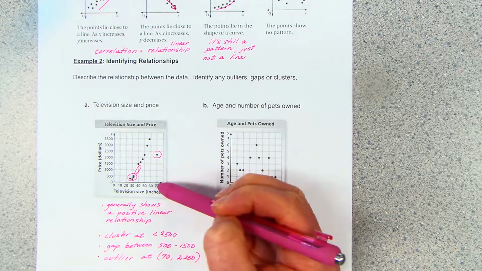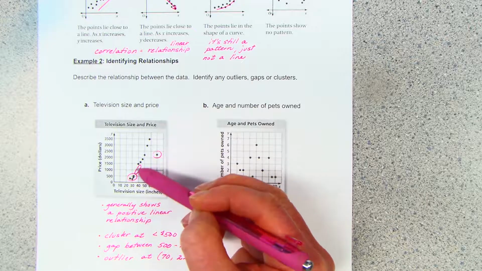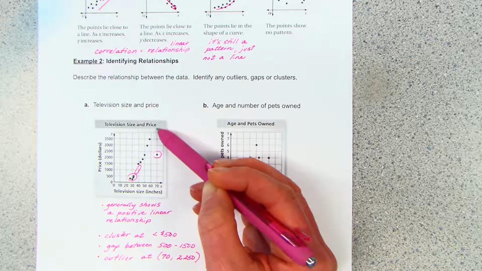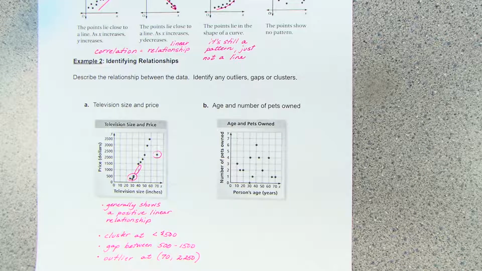So we would expect a 70-inch TV to cost a whole lot more than that, right? If this data is linear, then we would expect this 70-inch TV to cost a whole lot more. It is a whole lot less than we would expect. It's an outlier. An outlier is a piece of data that does not fit with the rest of the data.